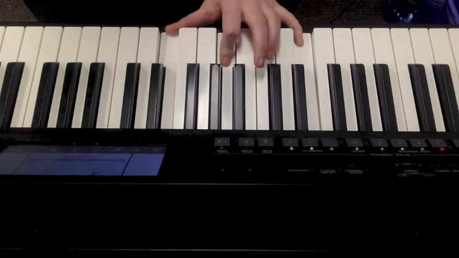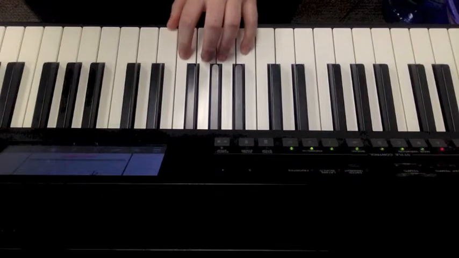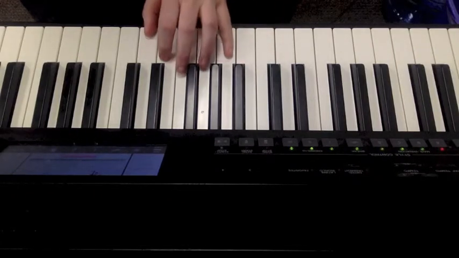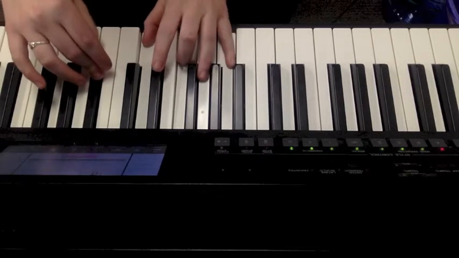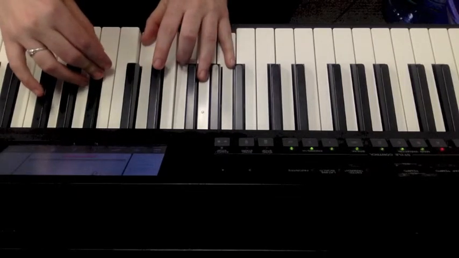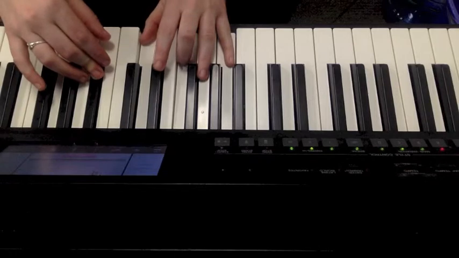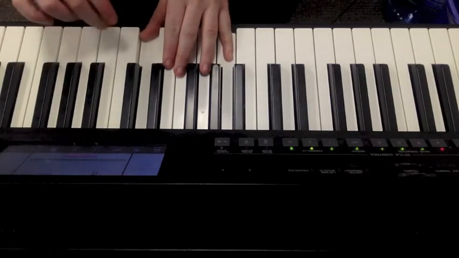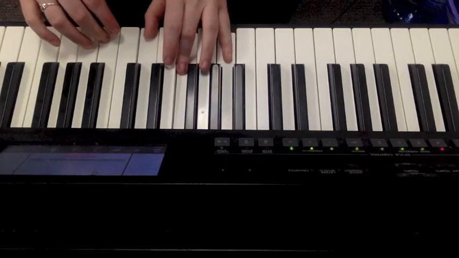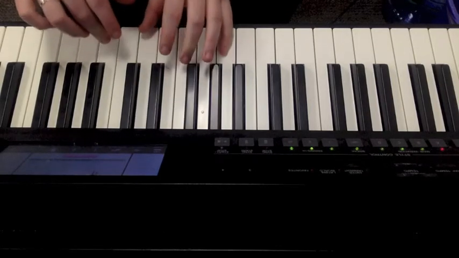Or, in the case of our next omitted 3rd, it's a dominant 7th chord, right? Or a major 7th chord. And they'll get rid of the 3rd. So it's like that. Or you could take a dominant 7th chord, do the same thing. Get rid of the 3rd.